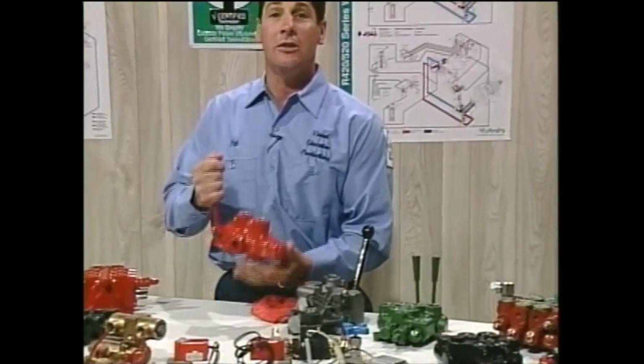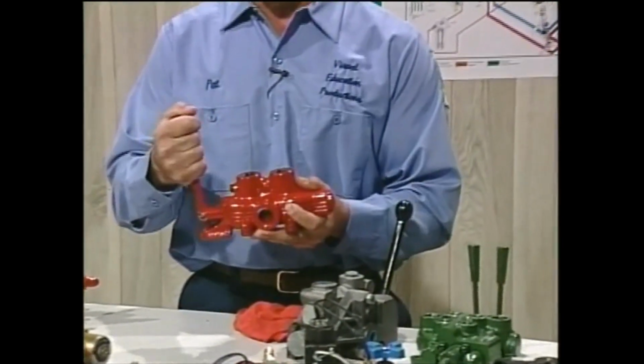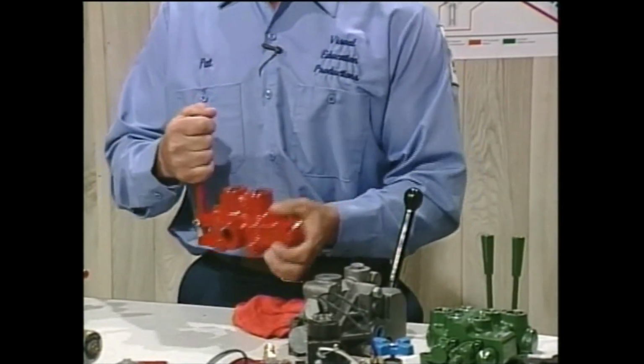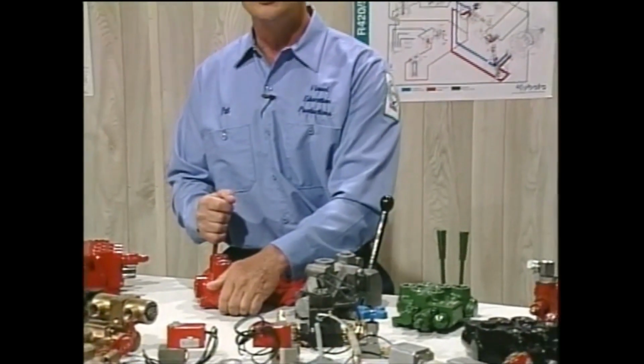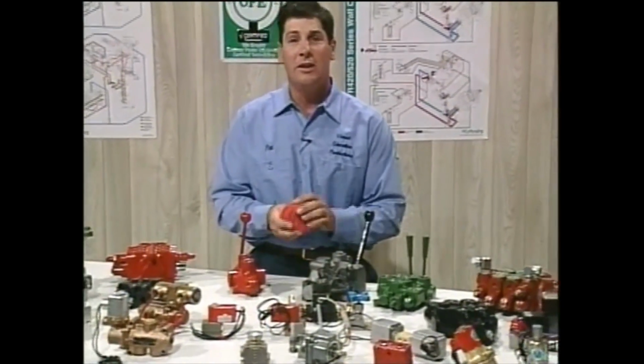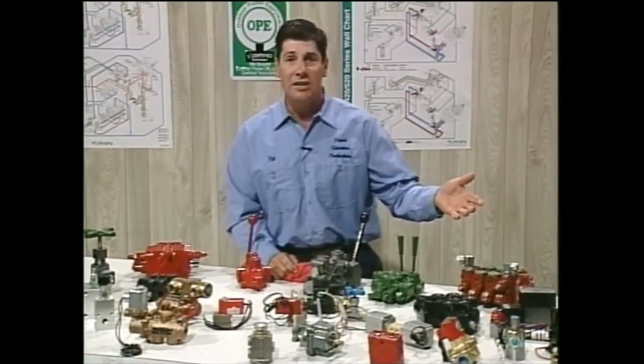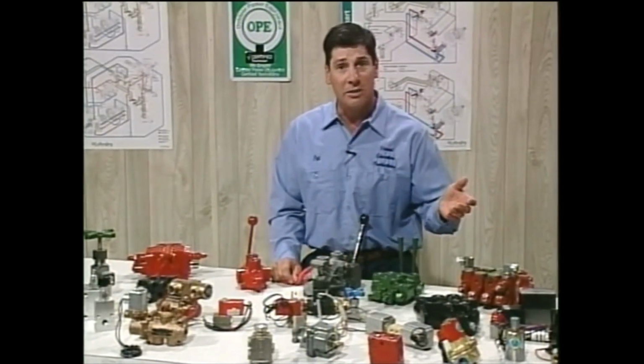In the introduction, we showed how spool-type valves are used to direct hydraulic oil to a hydraulic cylinder, and how a relief valve is used to limit the operating pressure. These control valves come in all sizes and shapes, as well as single and multiple arrangements.